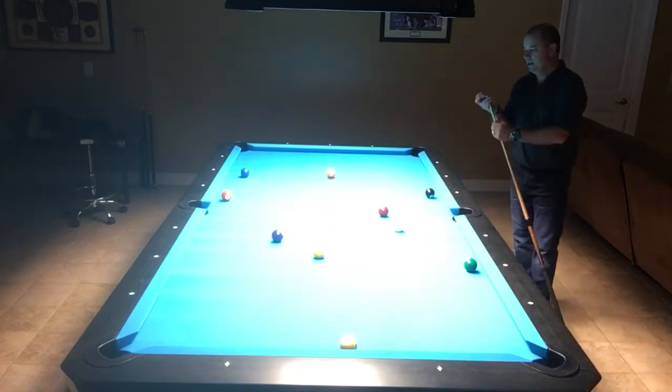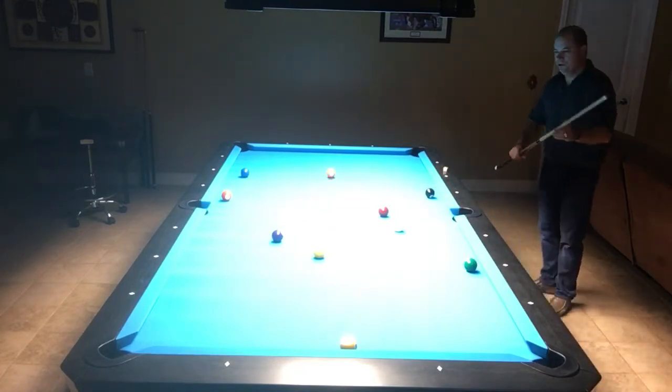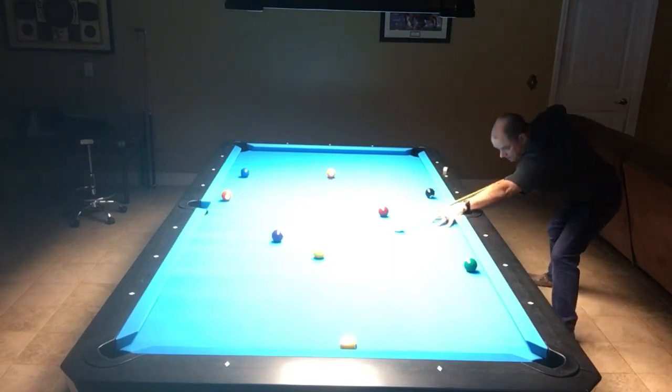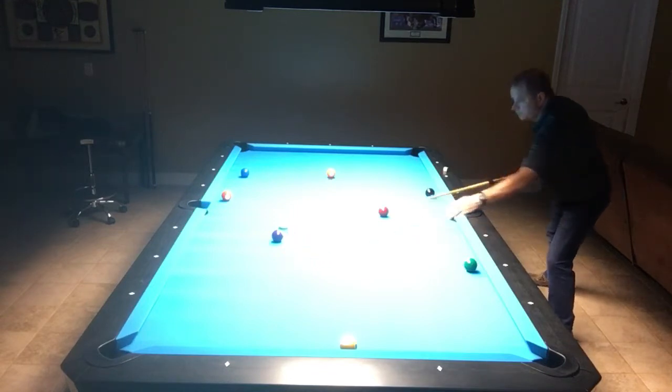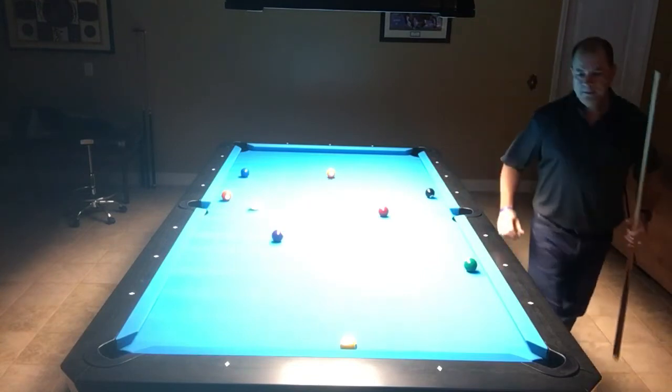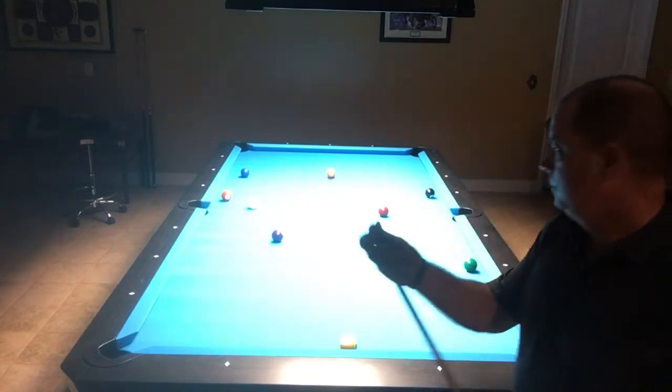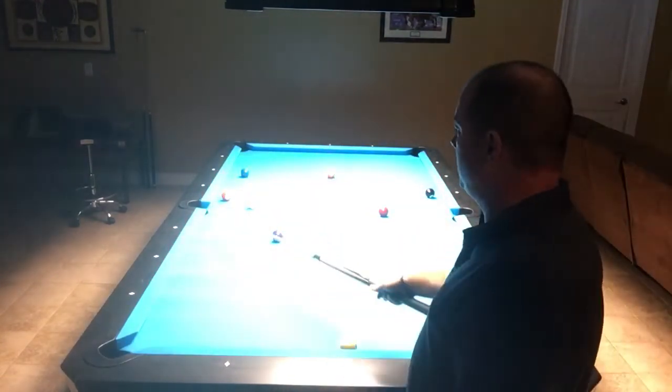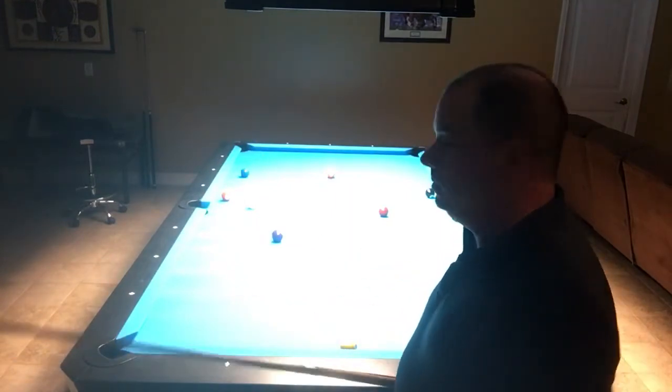So let's go ahead and see if I can execute, and then I'll walk you through every shot after that. So again, we're going to go about 1 tip below center here, and just cut the 1 in, and let the speed of your stroke do the rest. Okay, so we avoided the 4, we avoided hooking ourselves behind the 3, got a nice shot at the 2.